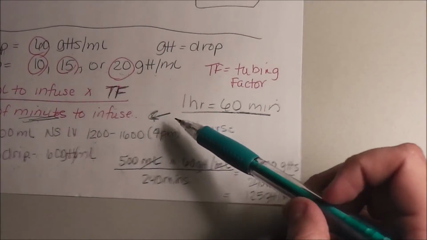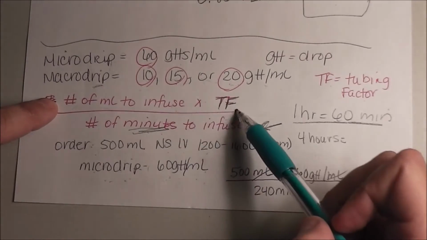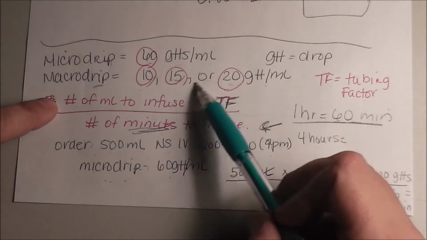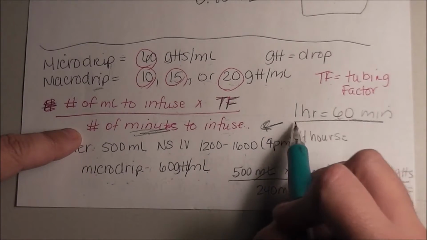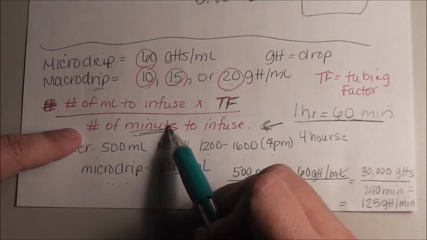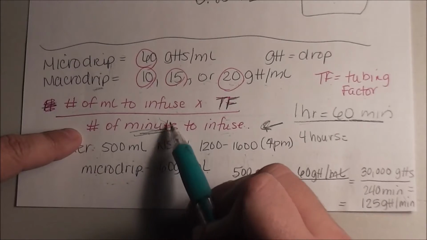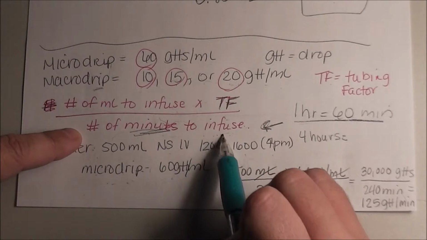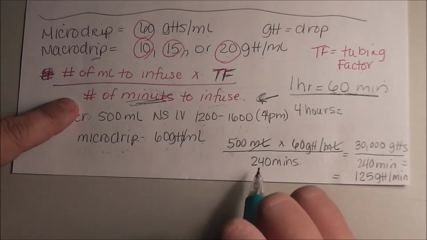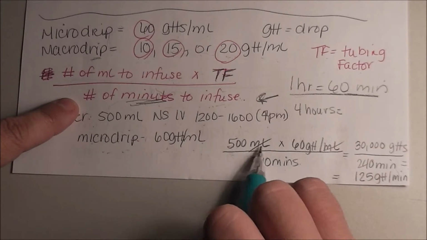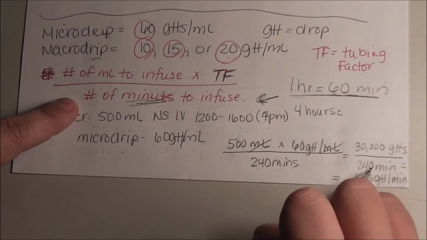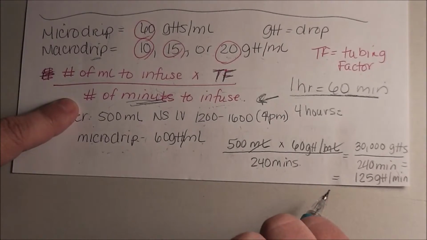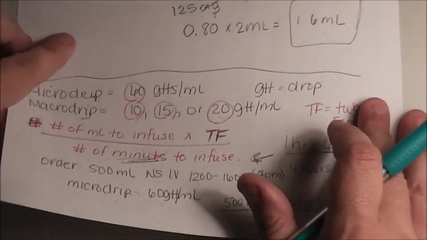Number of milliliters to infuse times your tubing factor, over the number of minutes. So if it's 1 hour, don't put a 1. Put 60. I always do this part first, the minutes. 240 minutes: 500 milliliters times 60 drops over 240 minutes, 30,000 over 240, which is going to give you 125 drops a minute. That's going to be a fun one to calculate, won't it?